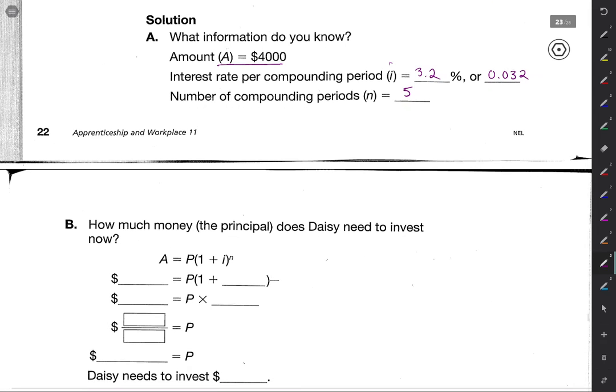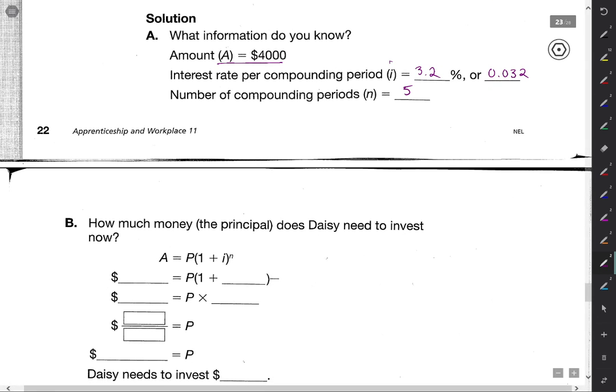So we're going to take our formula and plug in what we have. So we have that A is $4,000. We don't know P, but we know the interest rate is 0.032, and we know the N is 5. So now we need to get P all by itself once again. So let's simplify all of this here.